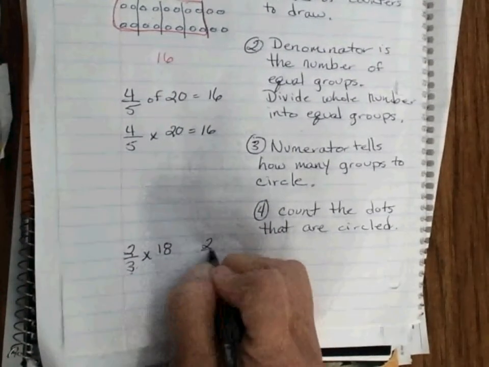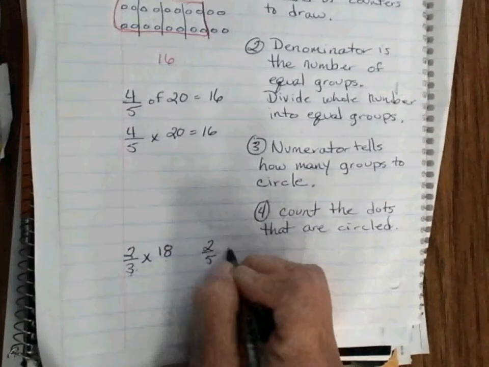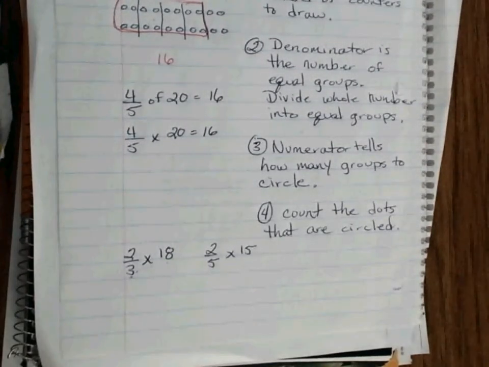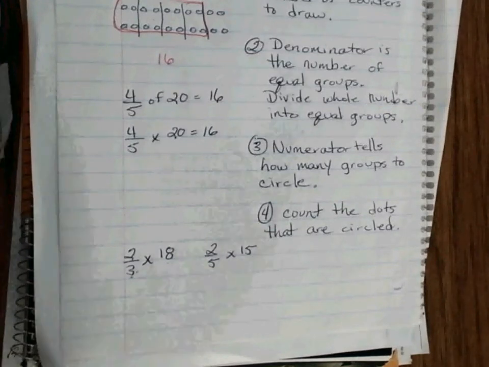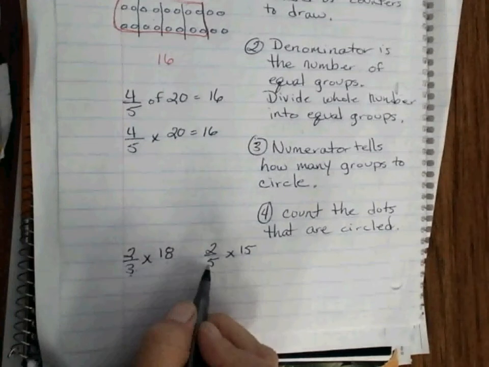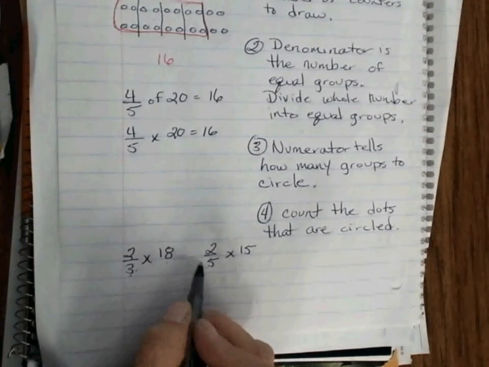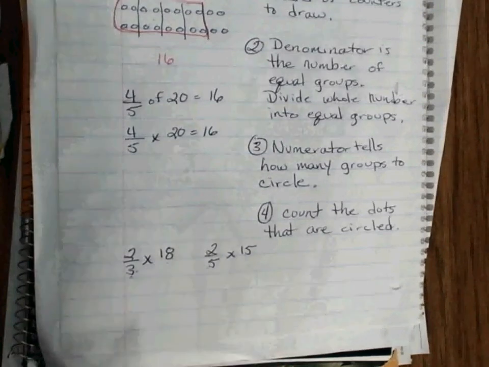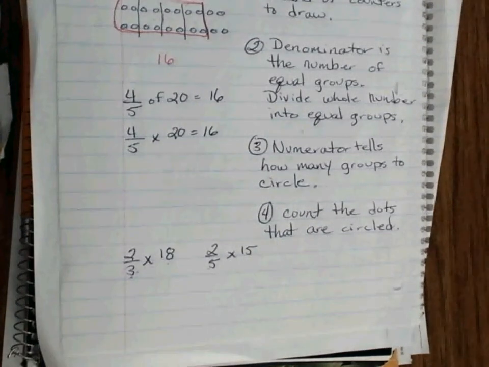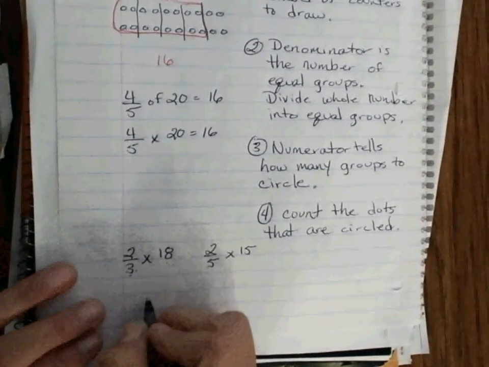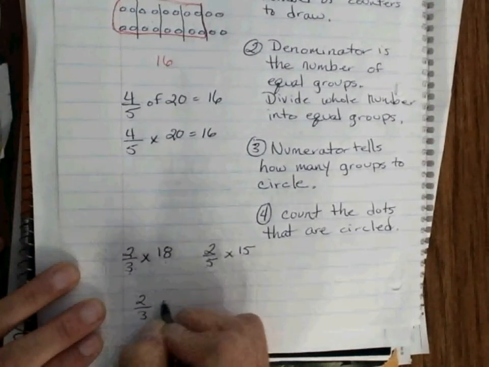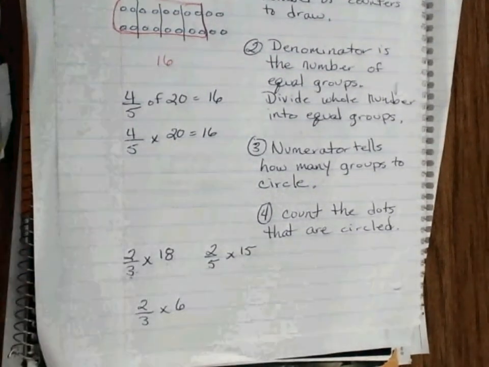Okay, let's try 2/5 of 15. How many total counters are you going to draw? You'll draw 15. And you'll break them up into 5 equal groups, and then you're going to circle 2 of those groups and count the total that you circled. Okay, and then let's try one more. 2/3 of 6.